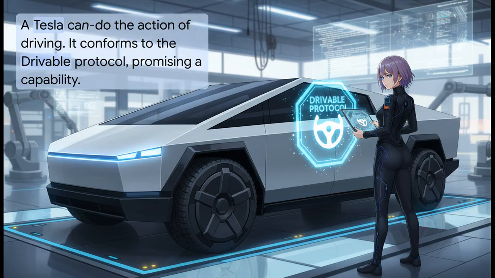So for instance, we could define a protocol called Drivable. Now this protocol doesn't care one bit if you're a car, a truck, or even some futuristic robot. It only cares about one thing. Can you drive? So a Tesla struct can just conform to it, and by doing so, it makes a simple promise. Yep, I can do the action of driving.